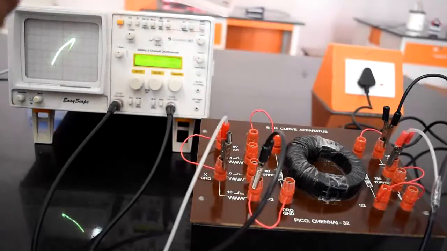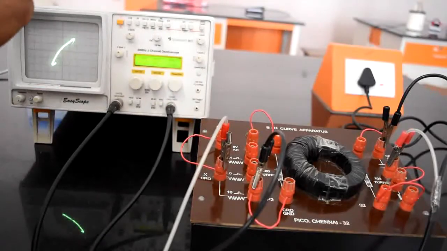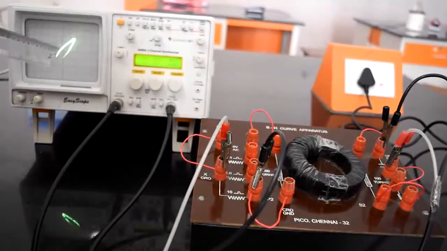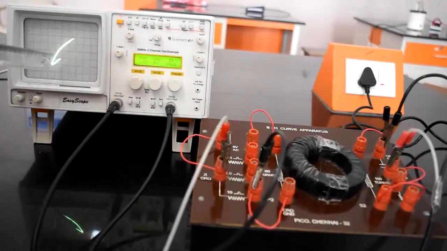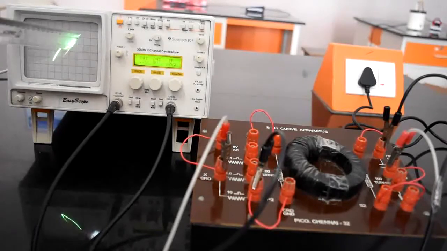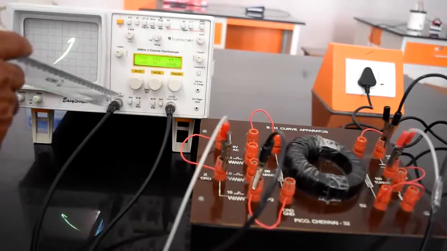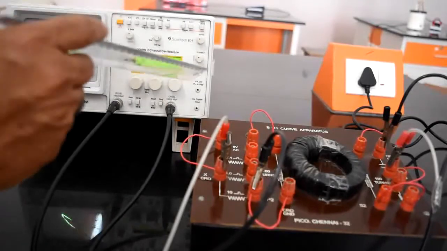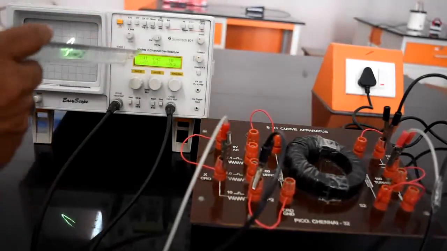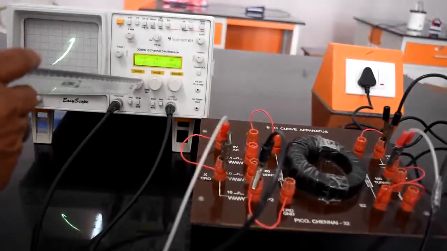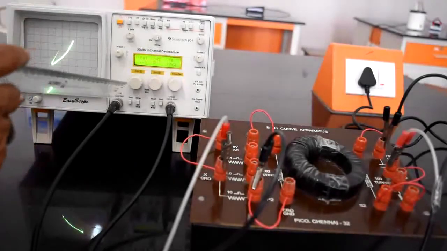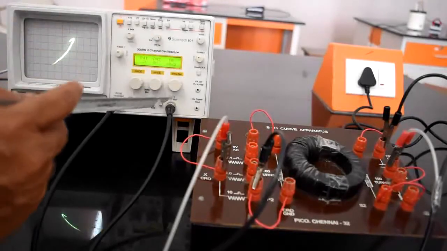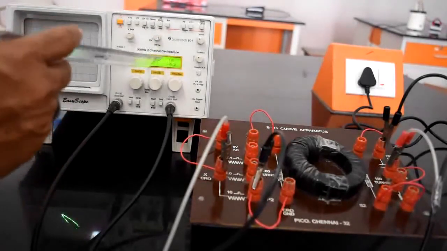Hello, come to the real apparatus. This is the CRO, cathode ray oscilloscope, which can display the BH curve on this screen. Here we have a BH curve, as shown in the previous explanation. In the same way the curve is obtained, and here there are connections. This is called the Y connection, and here the X connection. This is channel 1 voltage, this is channel 2 voltage. Channel 1 means Y input, channel 2 means X input. These voltages are also mentioned here.